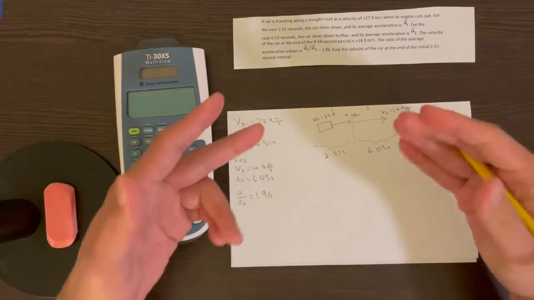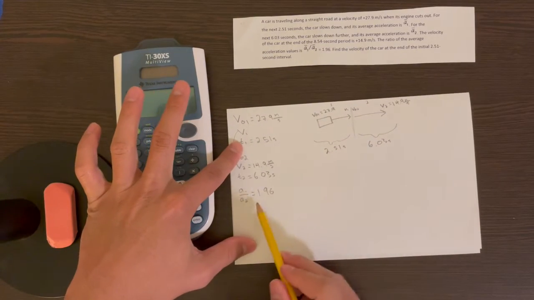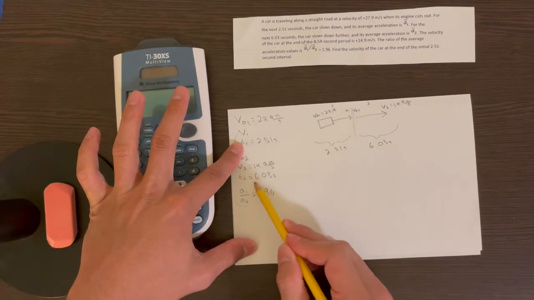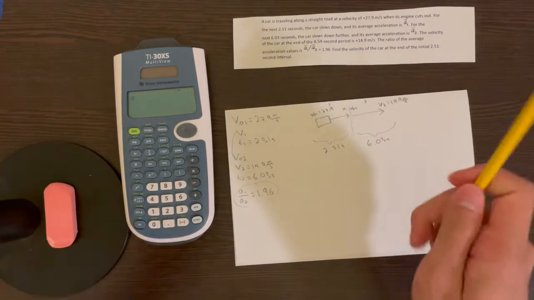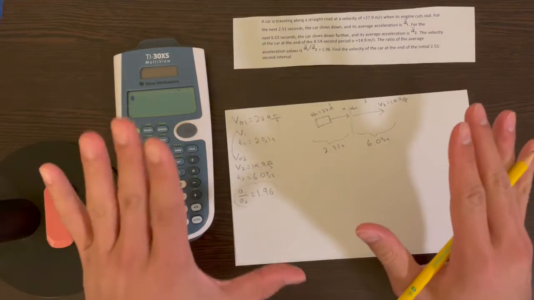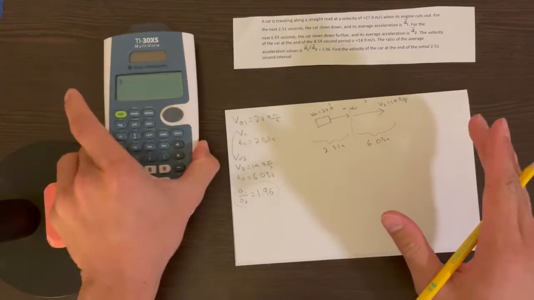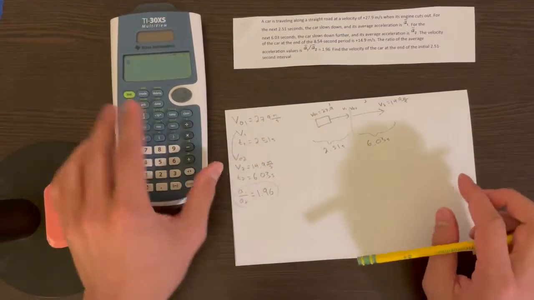So that's everything that we know. And don't forget, this is very important right here: the ratio that they give us, A1 over A2, is equal to 1.96. So we're going to go ahead and get started with the math. I'll do the math in front of you. My calculator is right there.